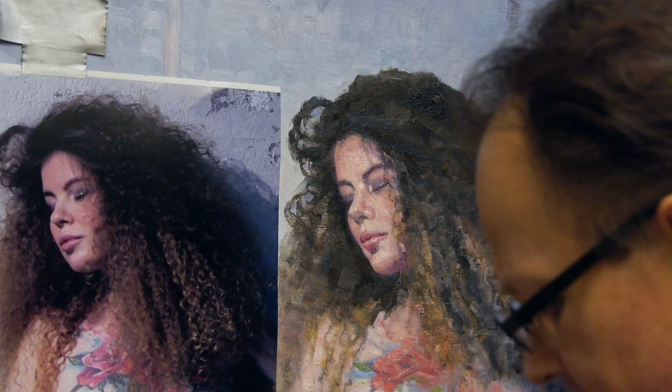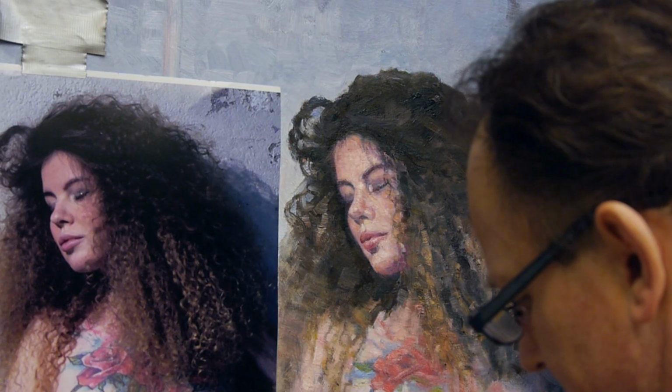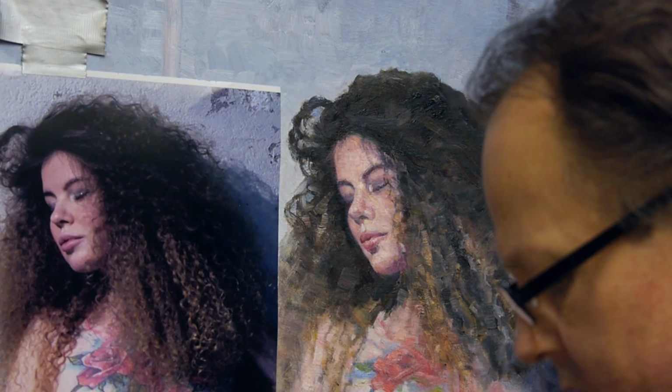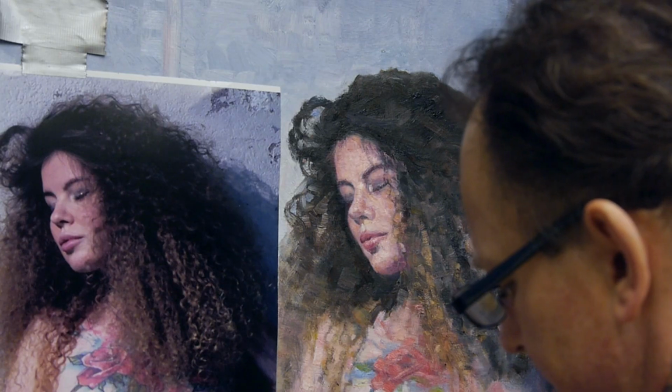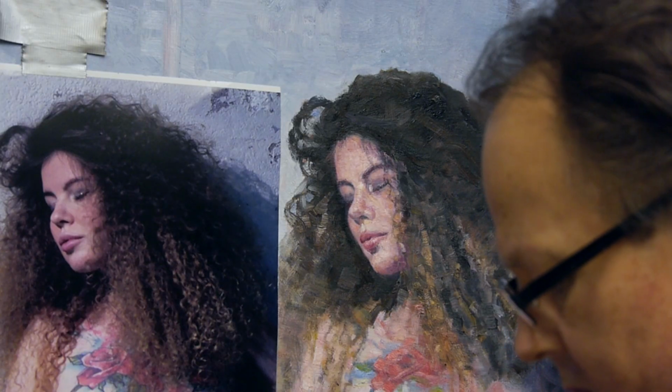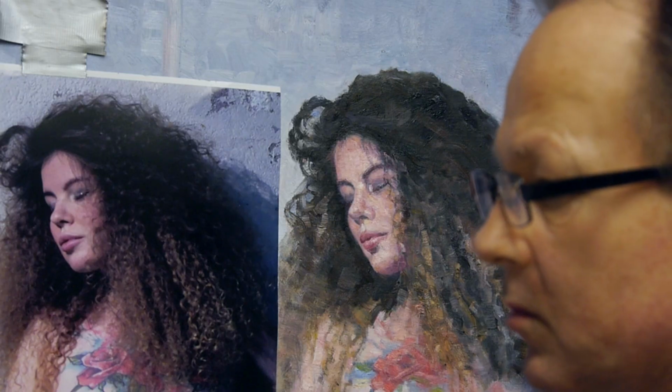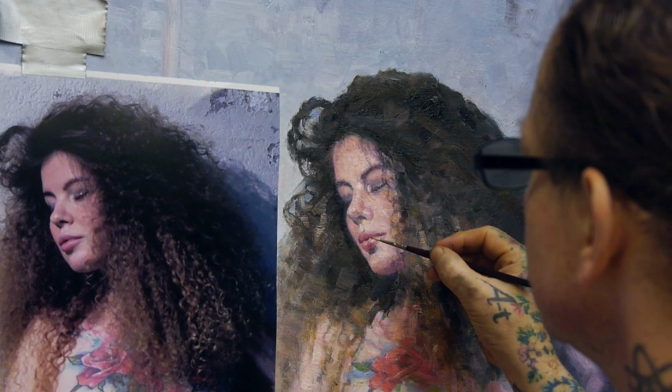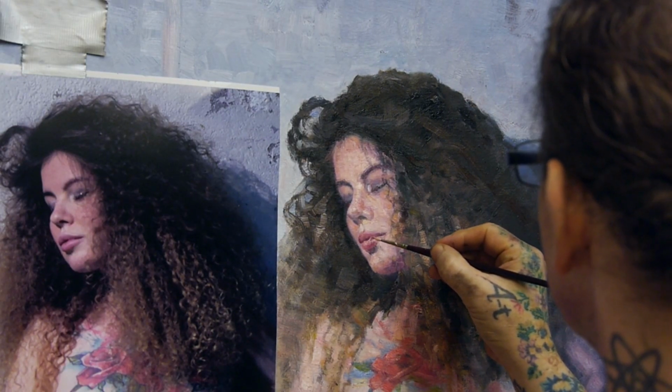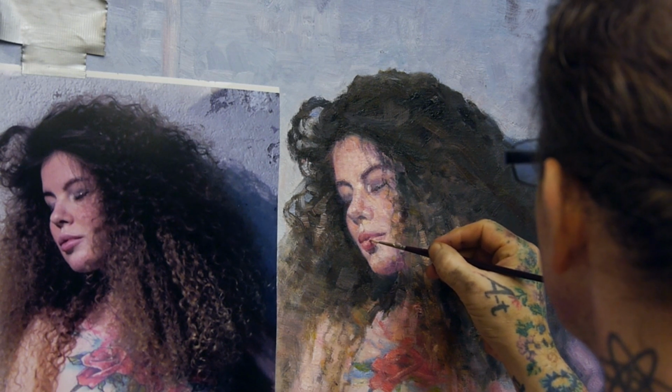I think the lips have become quite nice. Just very nice lips. Kissing lips, as they call them.